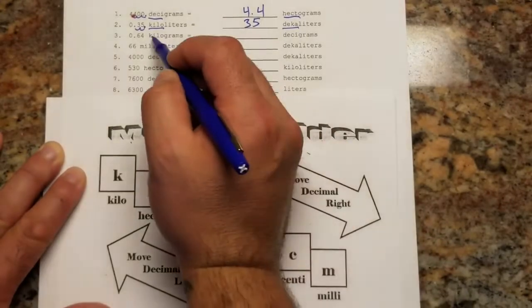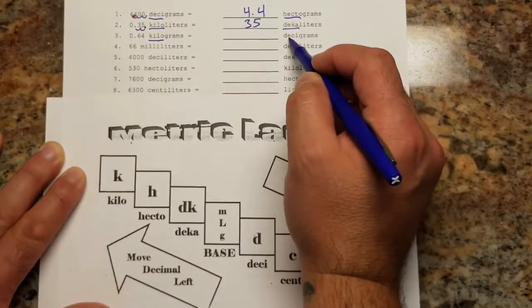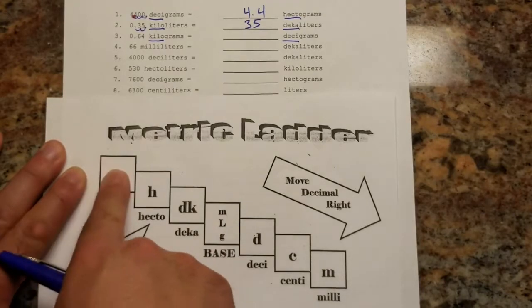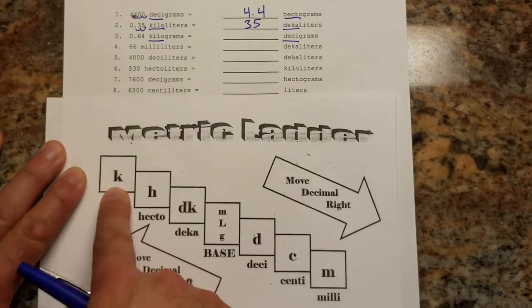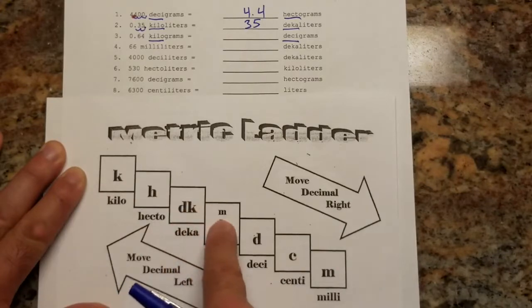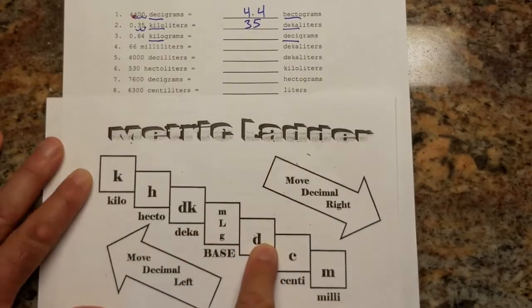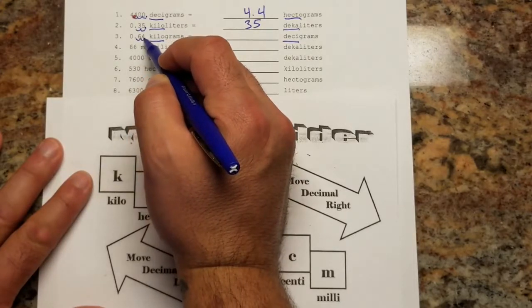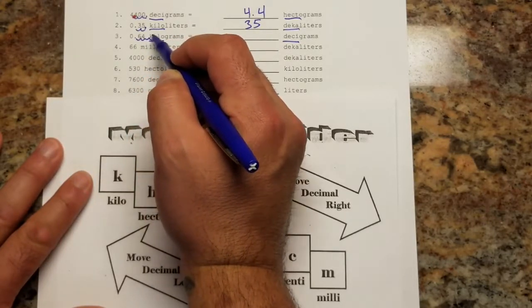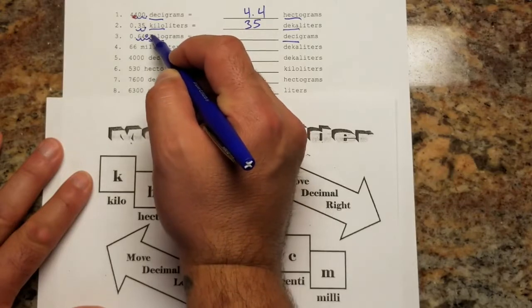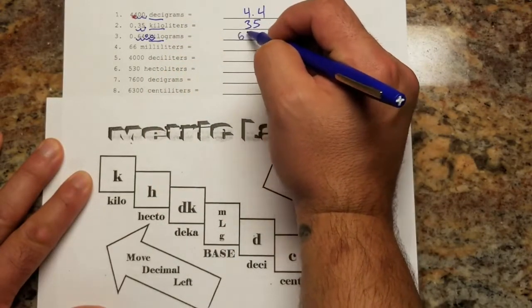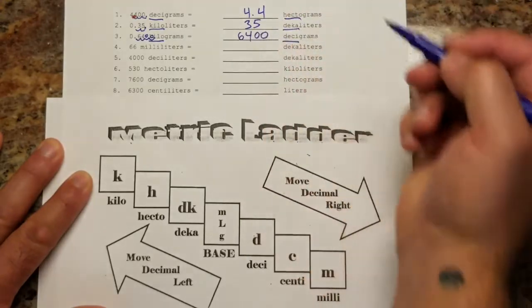Now we're going kilo to deci. We're going to go a little farther here. So here I'm starting off at the kilo, and we're going to go 1, 2, 3, 4 to the right. So 1, 2, 3, 4, and I'm going to fill those spots in with zeros. So that ends up as 6,400.